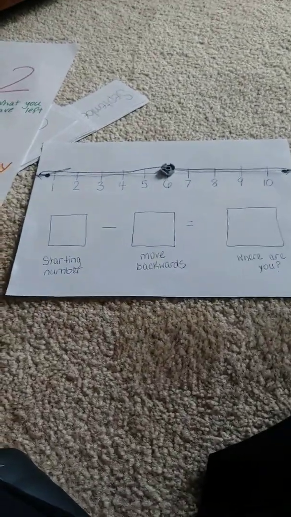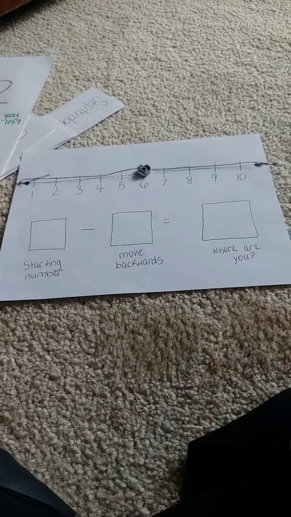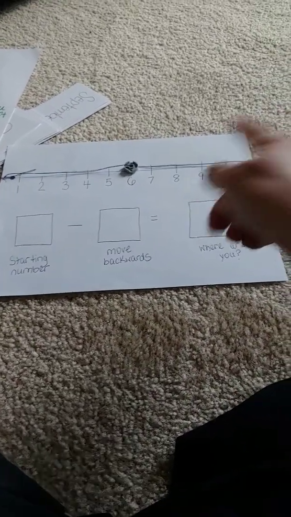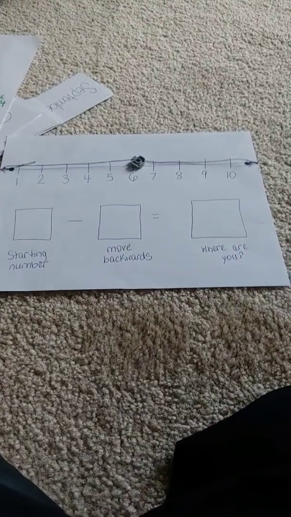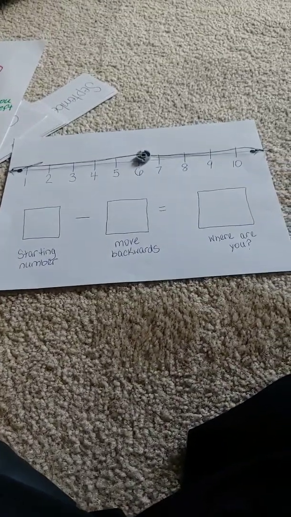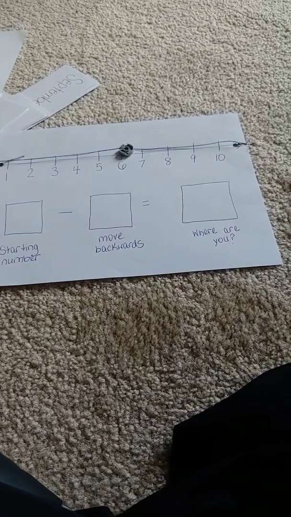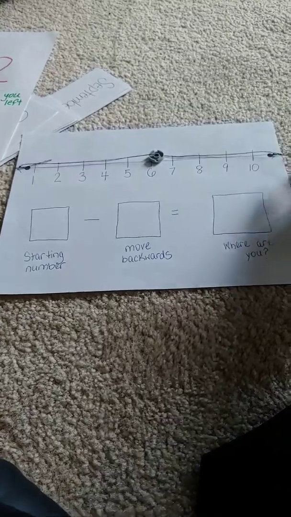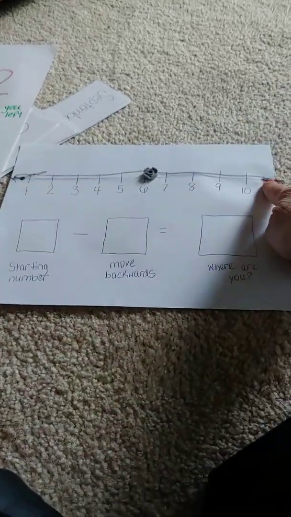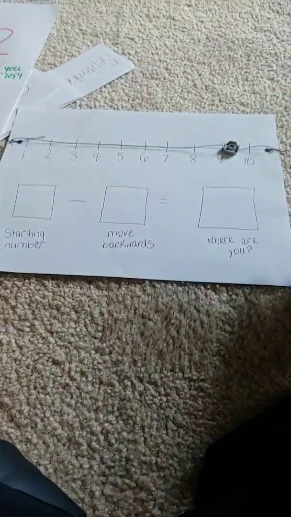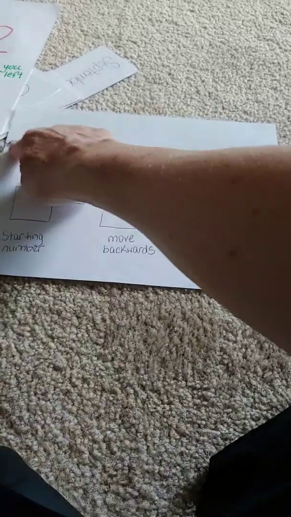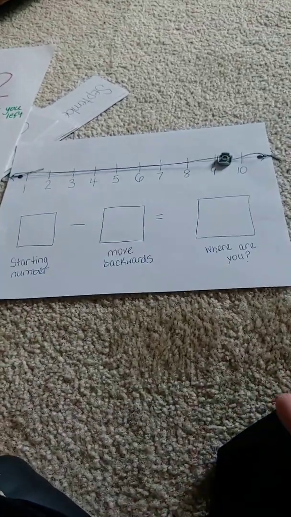Now, again, mom or dad could make some problems up for you, and then you can use the number line to solve them. If you have a sister or a brother older, they could make up problems for you too. All I did was draw a number line. I punched 2 holes in. That's where I put the string in. And then whatever you're going to use to move on the string. And I just tied it at both ends. And that was it.